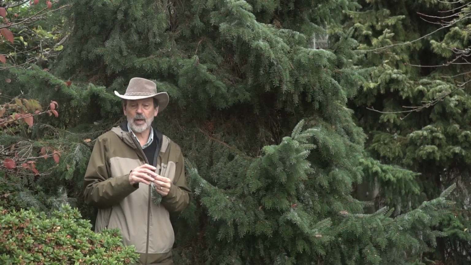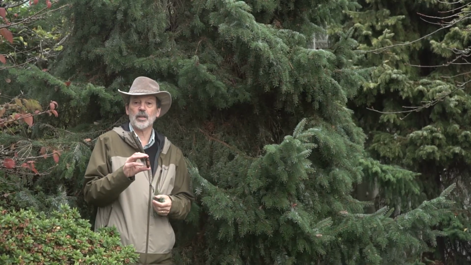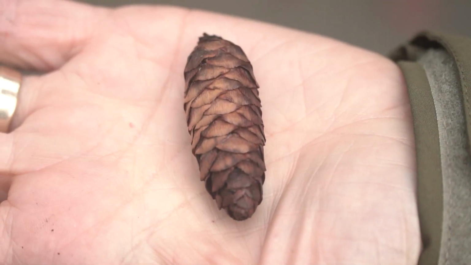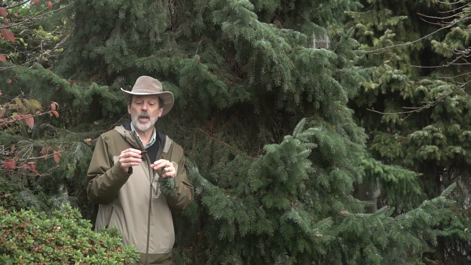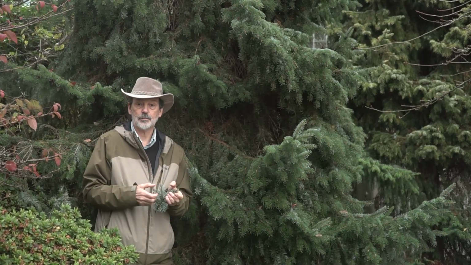Everybody knows what a pine cone looks like. Well, a spruce cone looks a little bit like a pine cone, but typically is smoother and with more scales. And you have to wait quite a while before the scales dry out enough to drop their seeds.